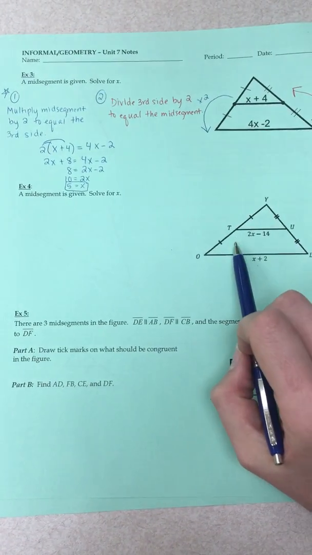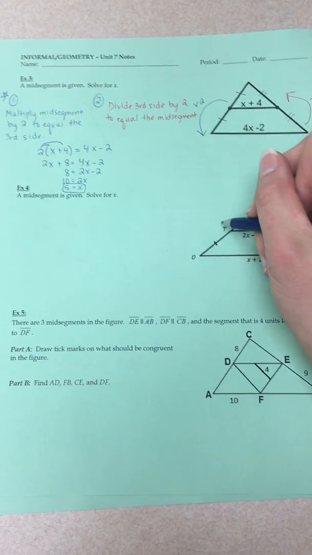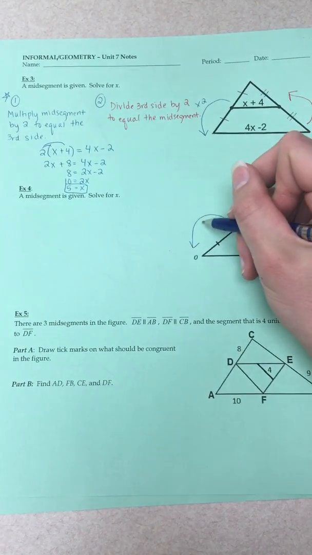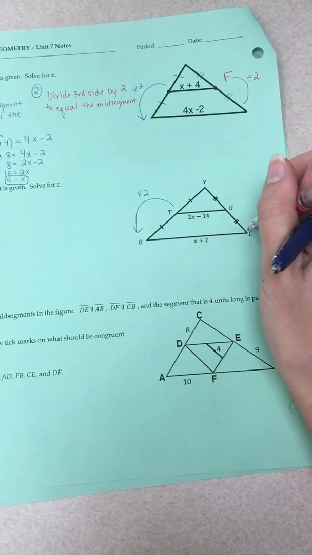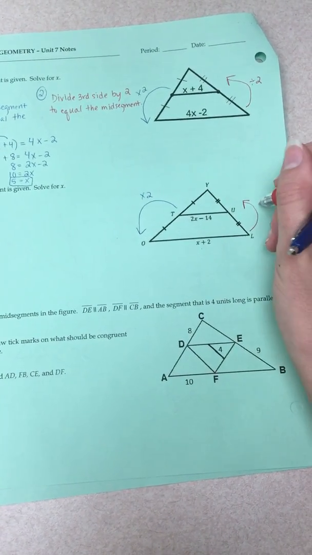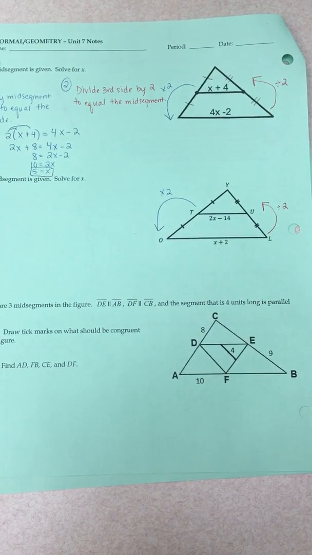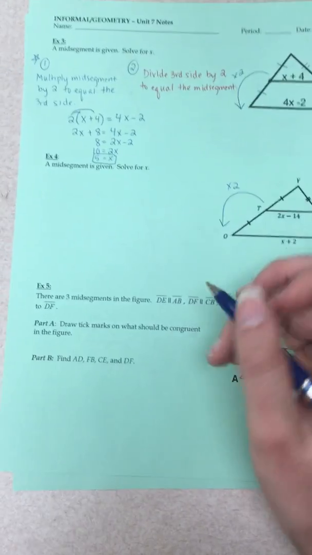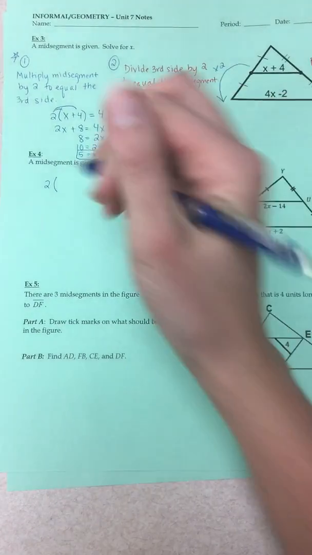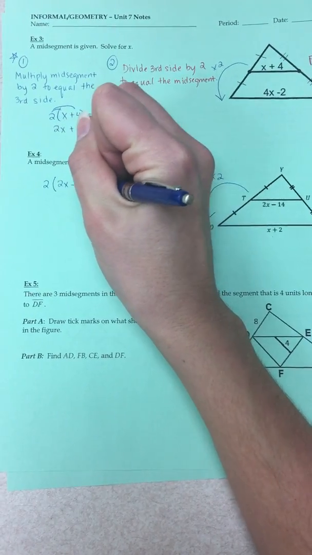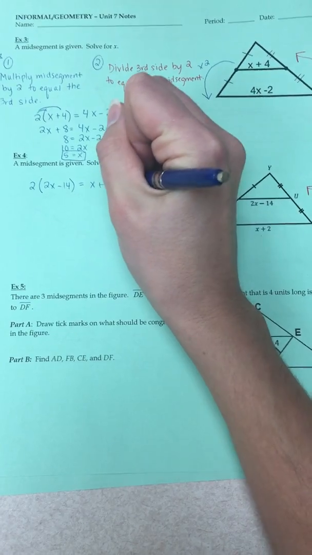Okay, so same idea for example 4. A midsegment is given. We're going to solve for x. So again, I can take my midsegment, I can multiply it by 2 to get my third side, or you can take your third side, divide it by 2 to get your midsegment. I'm going to go with the multiplying by 2. So again, you're going to have 2 times the midsegment, which is 2x minus 14. This will equal a third side, x plus 2.